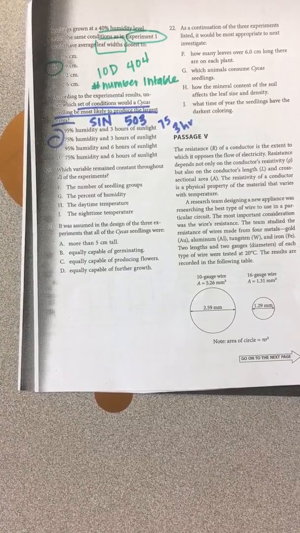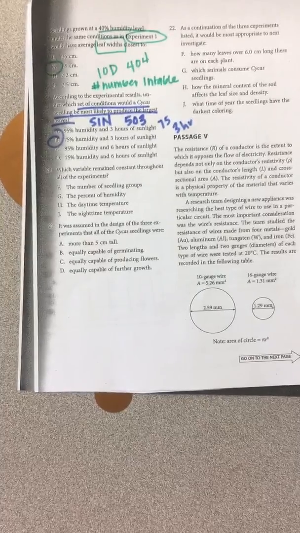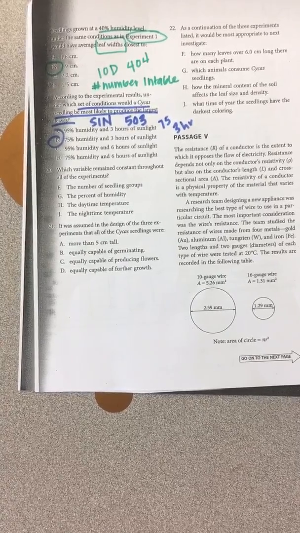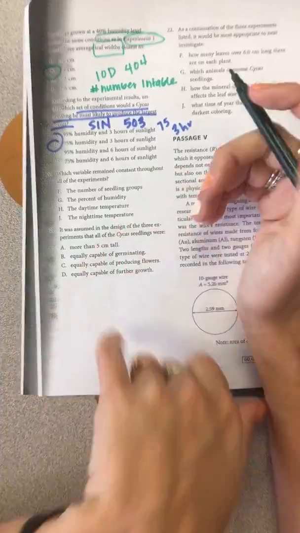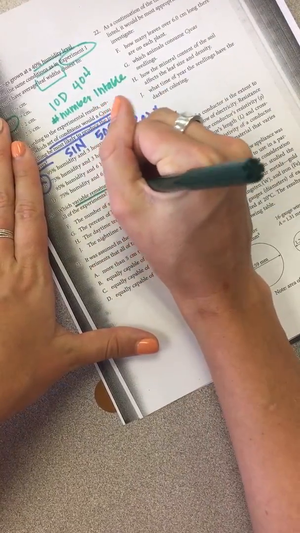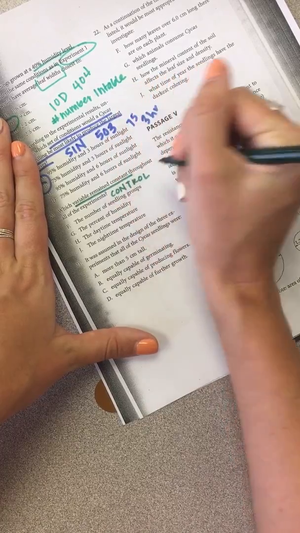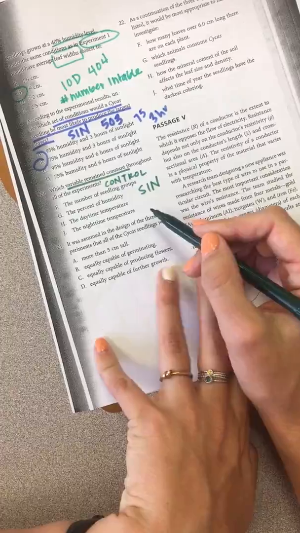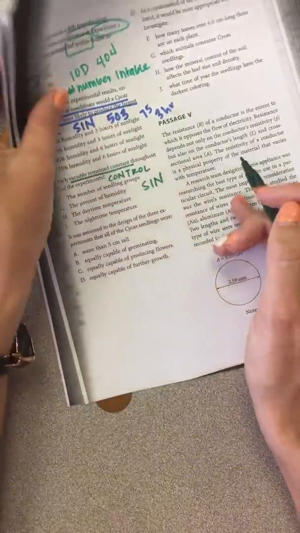Number 20. So, which variable remained constant throughout the experiment? So, what remained constant? This is a control. Anytime it's asking you about variables, that's also going to be SIN, because these are the things that have to do with the experiment. So, which remained constant?